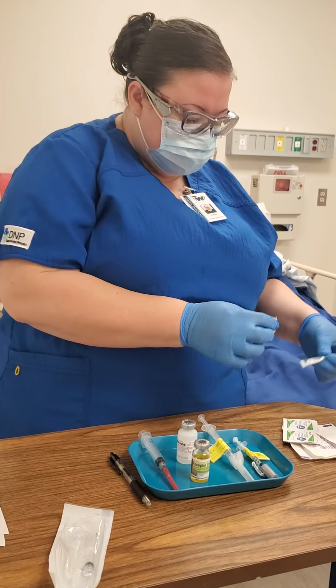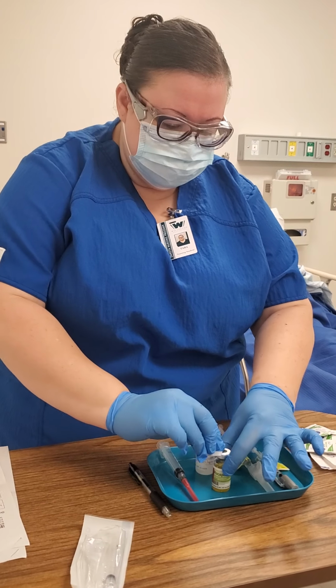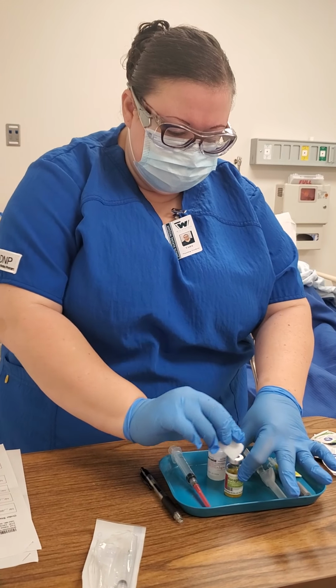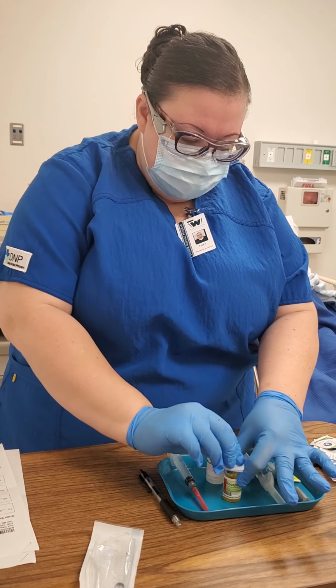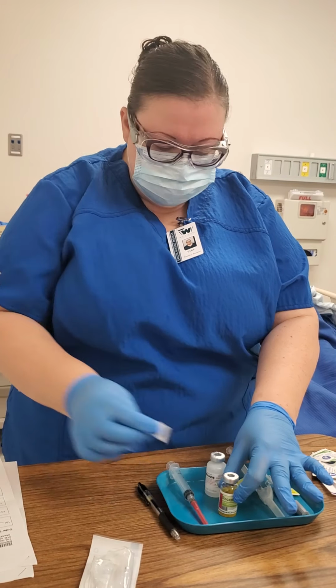Then I'm going to re-sanitize the top of my ceftriaxone just in case, 15 to 20 seconds, that I touched the area while I was mixing it. My hands.